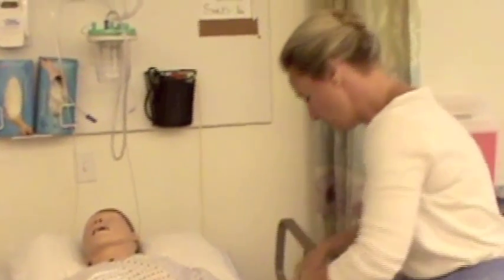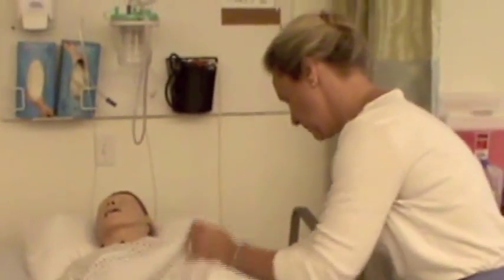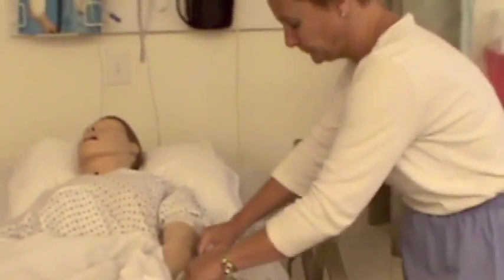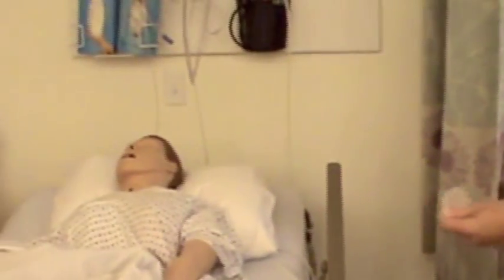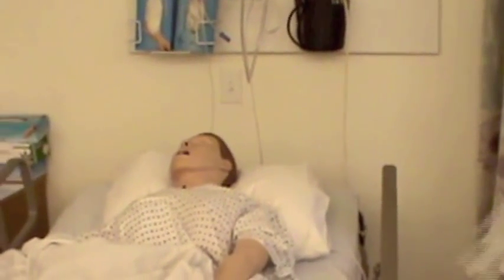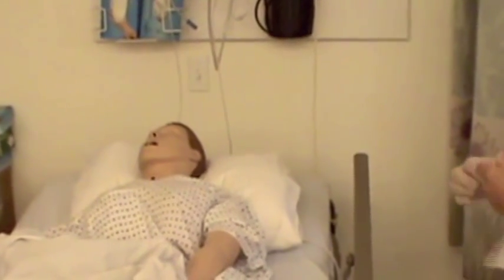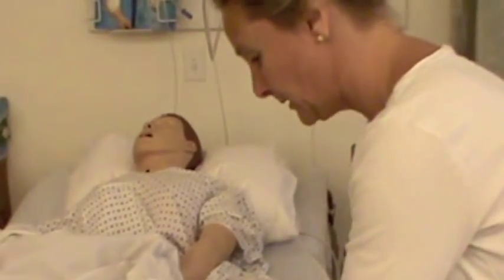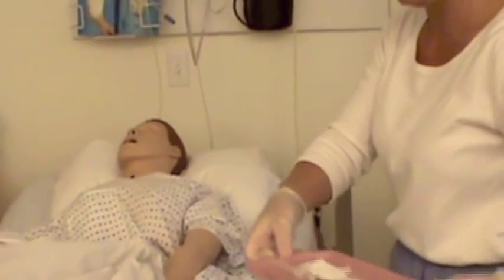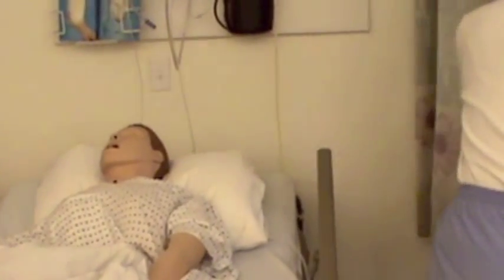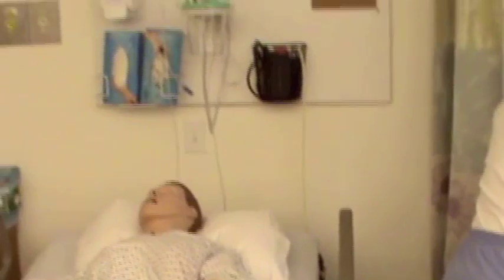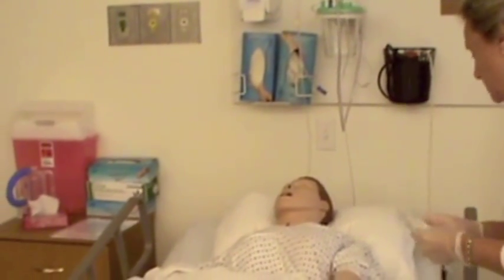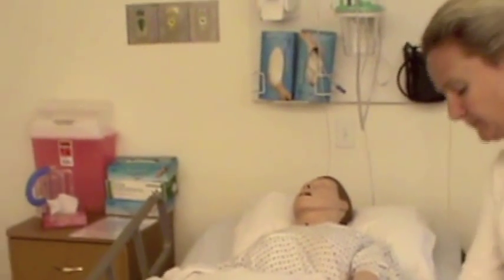Okay, and then I'm just going to expose your gluteal region. This shouldn't be set in the bed. I should be actually having a bedside table to set this in. Okay. Okay, and then I'm going to just find the landmarks, Mr.